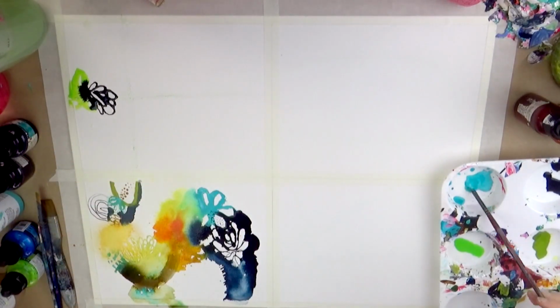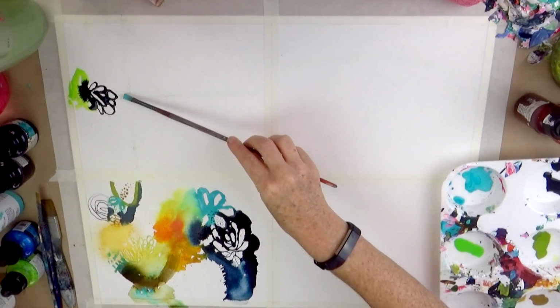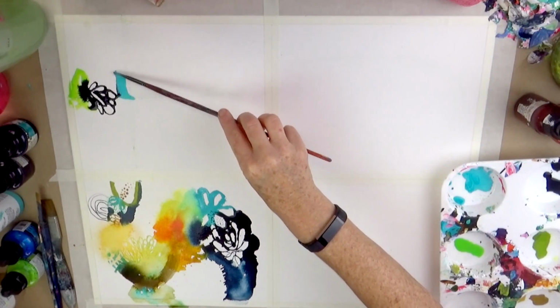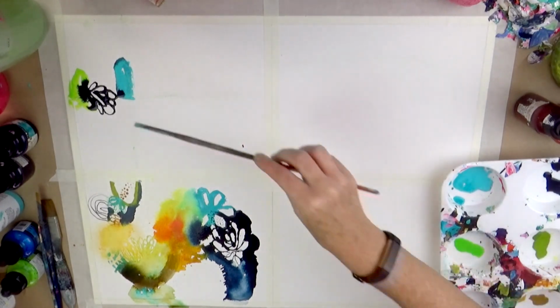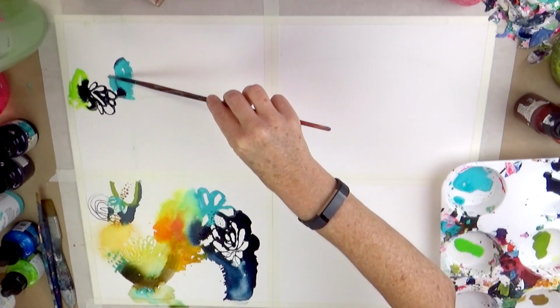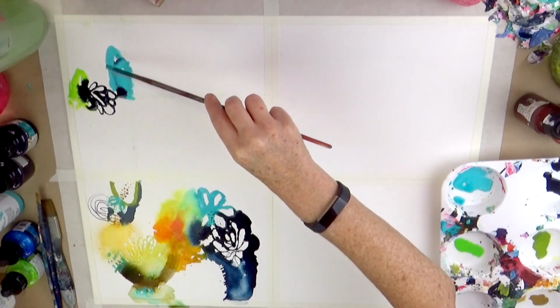Nudging up a little bit of Payne's grey and allowing the Payne's grey to mix in with the green. Always just staying in a state of open curiosity.